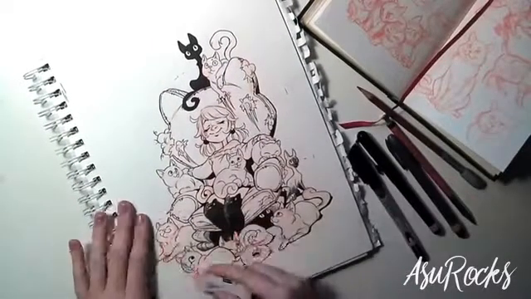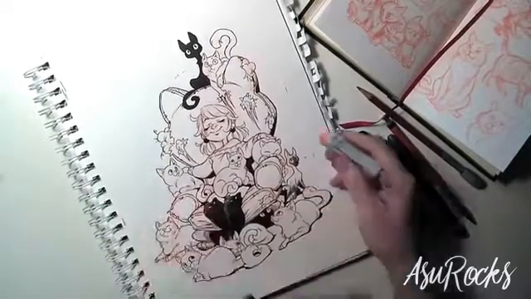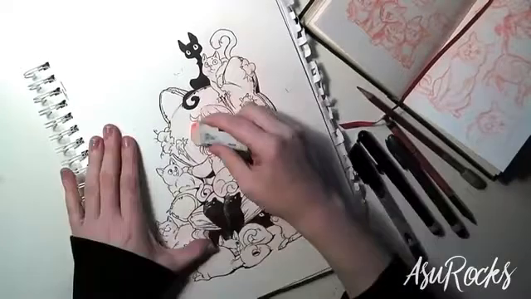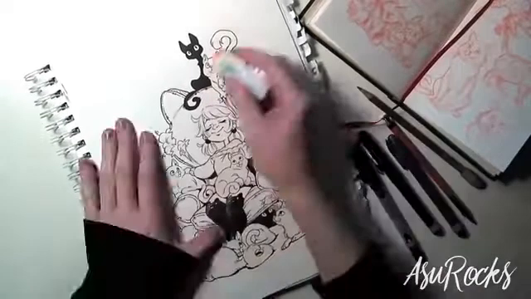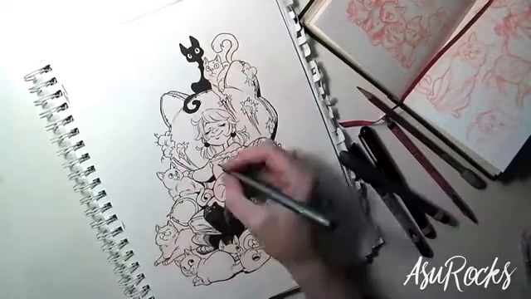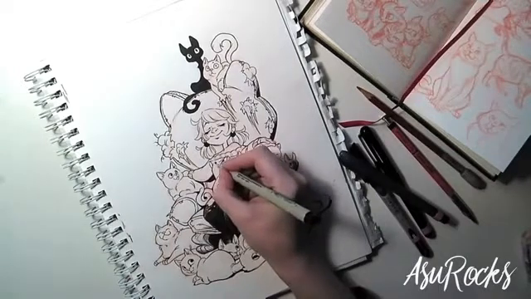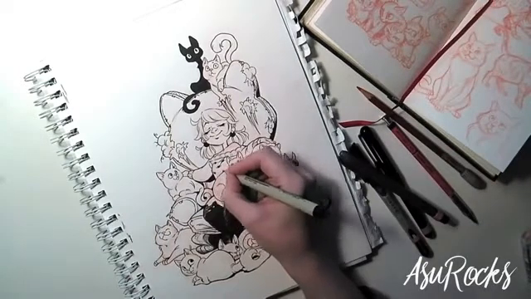Now erasing a bit of the lines. Because it's a colored pencil and not a normal one, you can't erase them completely, but still a little bit, because I want to continue with the hatching now and don't want to be distracted by the lines too much.